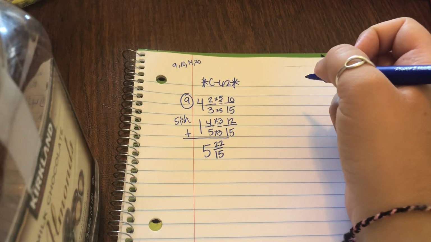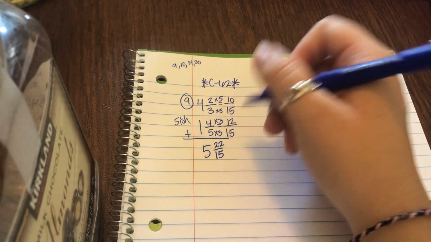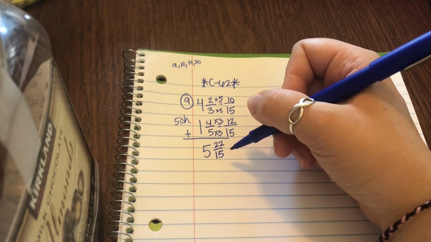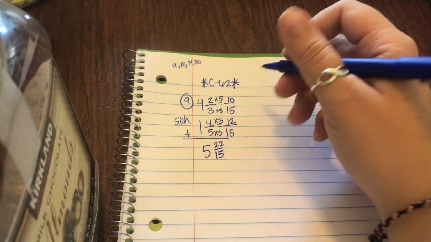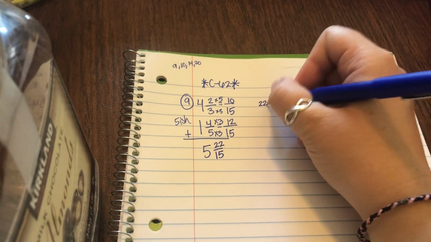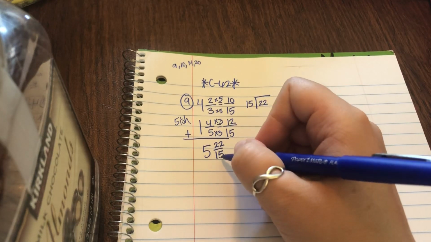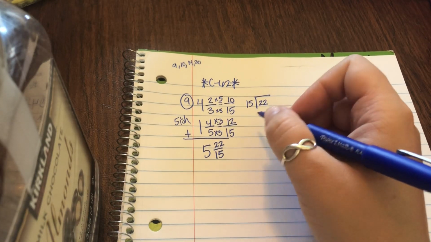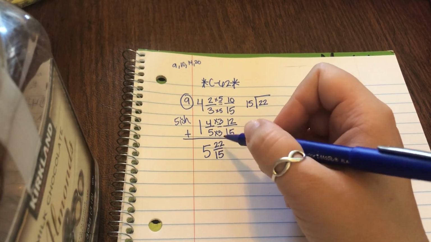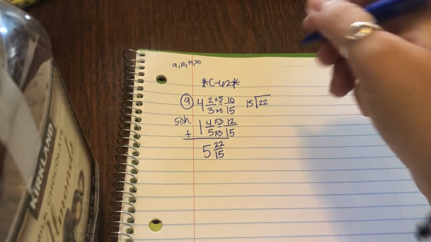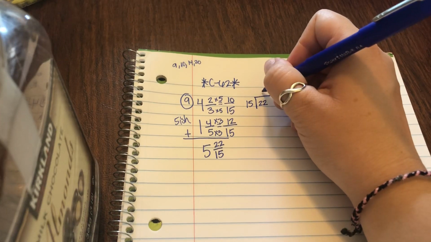Okay, now I'm actually not done because 22/15 is an improper fraction, meaning the top is bigger than the denominator. So I need to fix that. You do that by taking the top number and dividing it by the bottom number. Top divided by bottom. So top dog goes in the house, in and out, in and out. Inside the house, outside the house. 15 goes into 22 once.